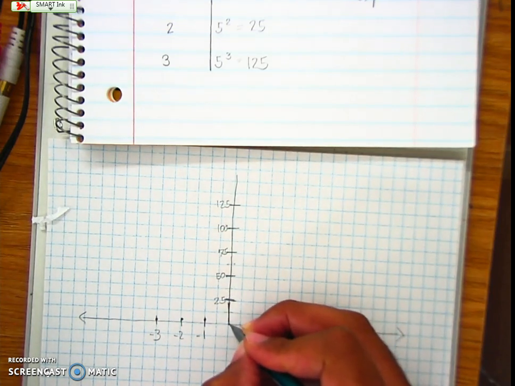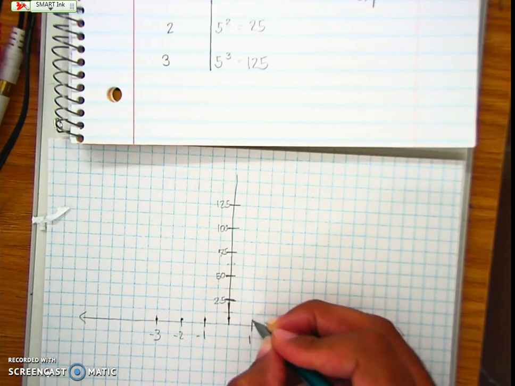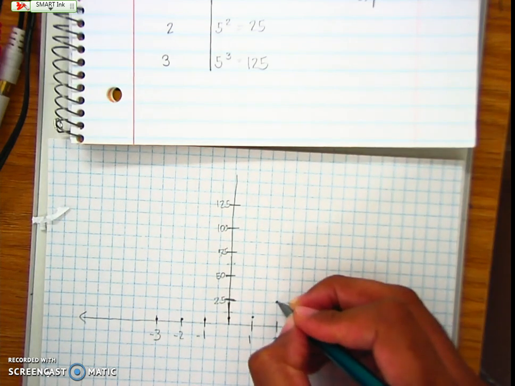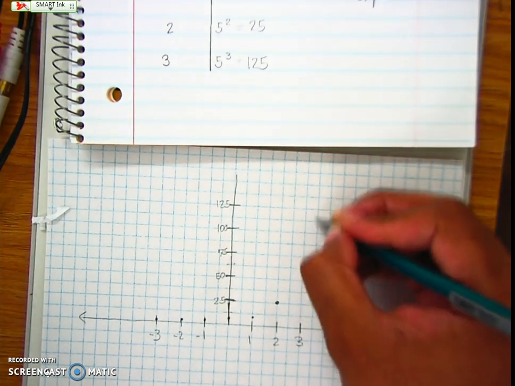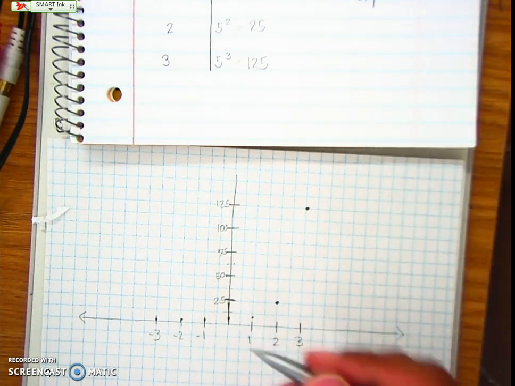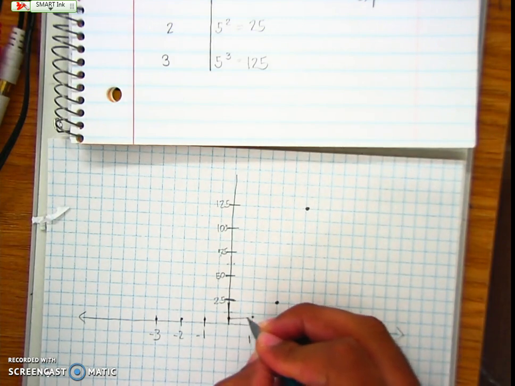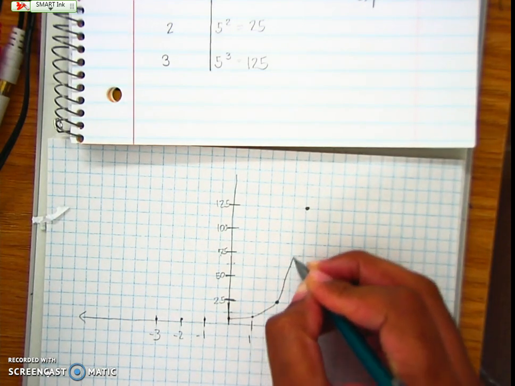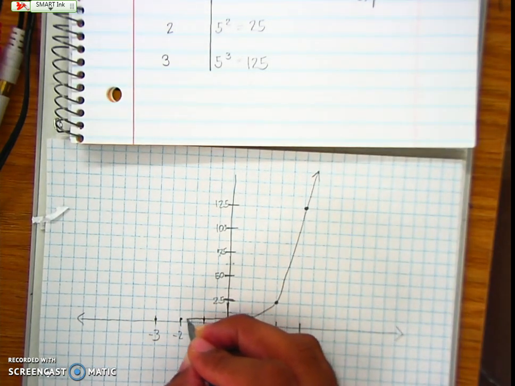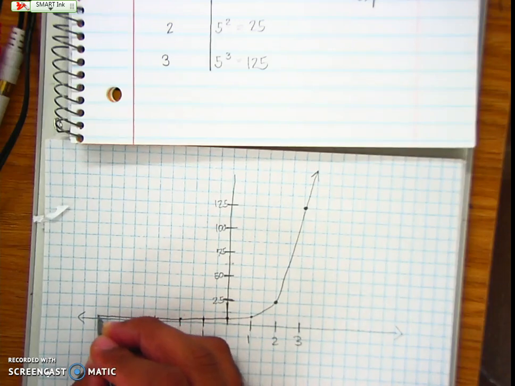All right, at 0 we say it's at 1, so it's a little bit higher. At 1 we say it's 5, so it's another little bit higher. And then at 2 we say it's 25, so put it right there on 25. And at 3 we say it's at 125, so that jumps way up here. And then we just go ahead and connect the points, making sure that we do not touch the x-axis. It gets closer and closer to the x-axis, but it will never touch the x-axis. Never. So make sure it doesn't.